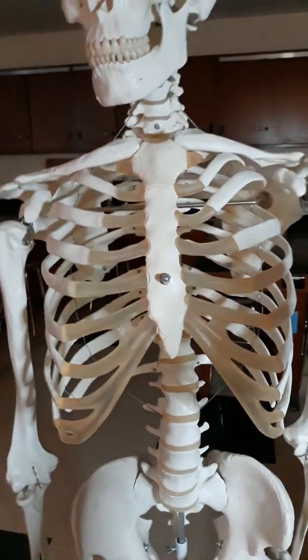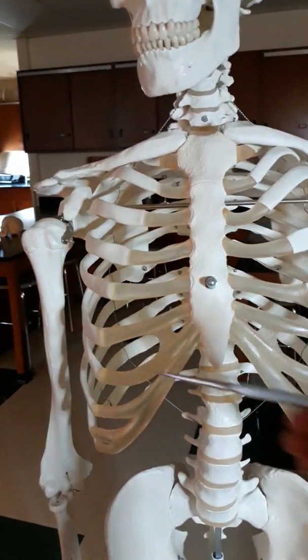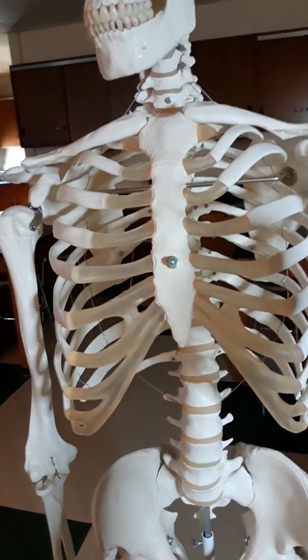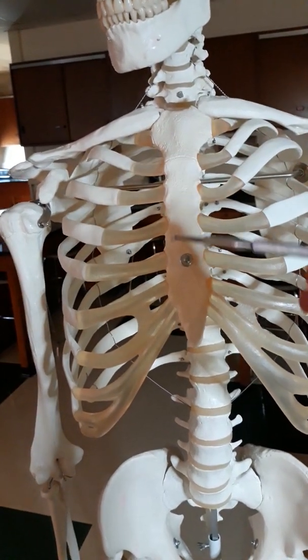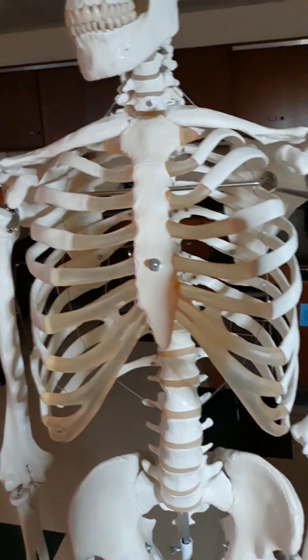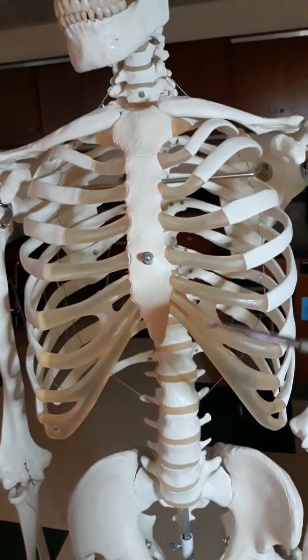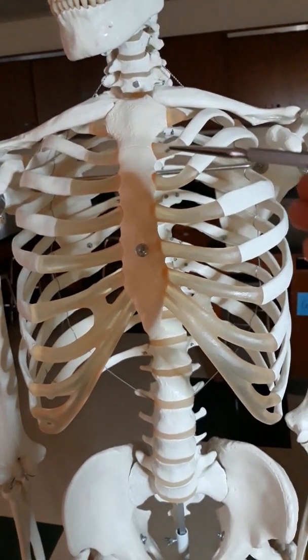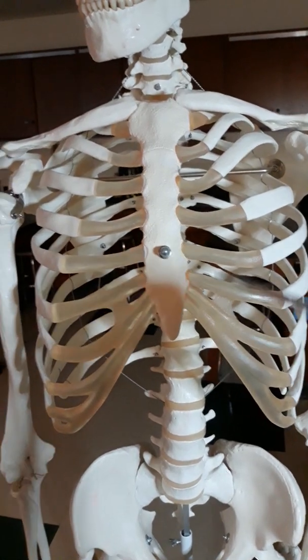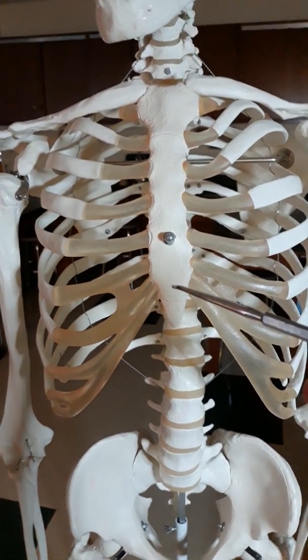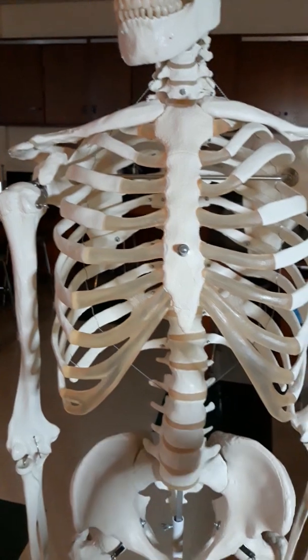So our thoracic cage is the rib cage, which you can see here, and it consists of the sternum, the ribs, and the costal cartilage, which is what attaches the ribs to the sternum itself. So let's first talk about the sternum.